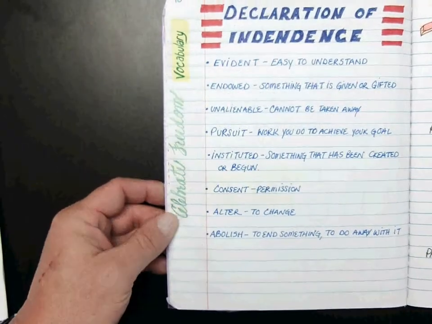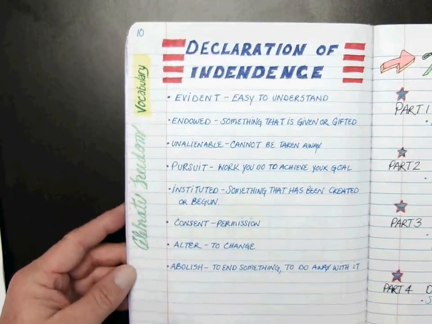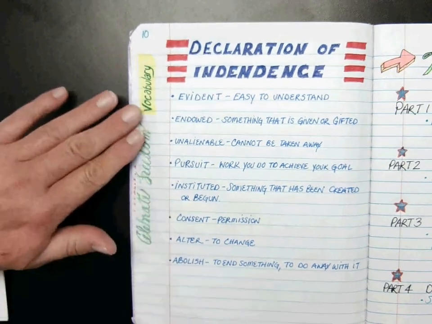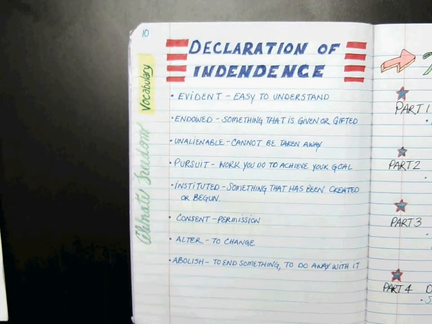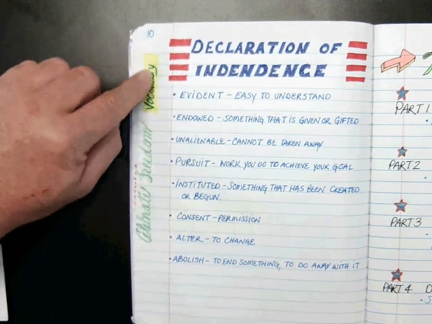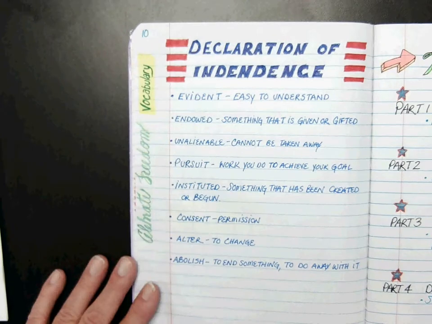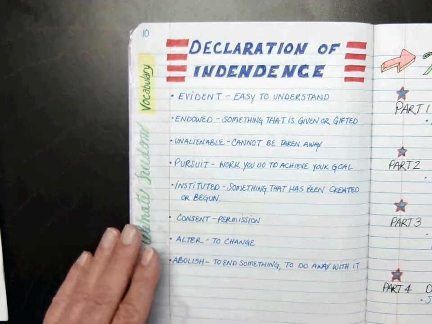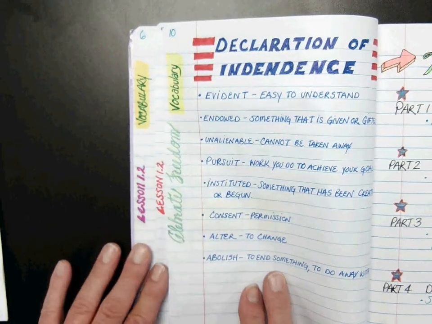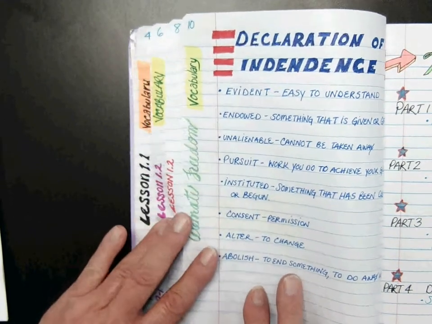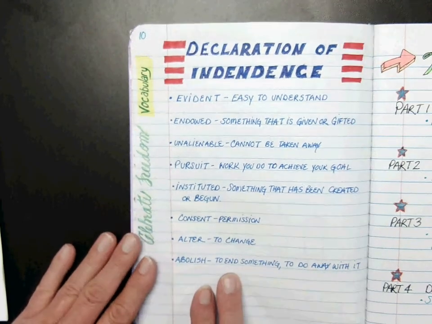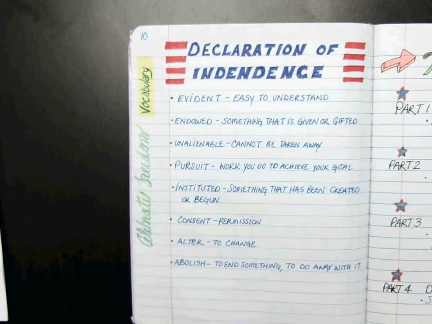So to recap, we have page 10. Celebrate Freedom, put that up on the side. You don't have to make it as fancy as I did, but make sure you make your little tab here where it says vocabulary, so we can keep that straight. Do you see how these kind of line up? Our different sections and different lessons. We're keeping a consistent format here, easy to find what you're looking for.